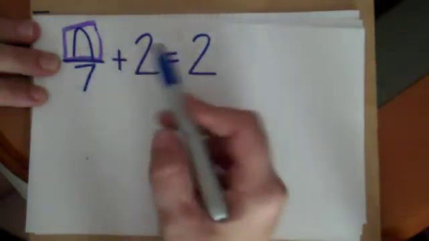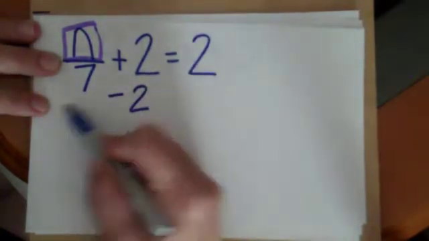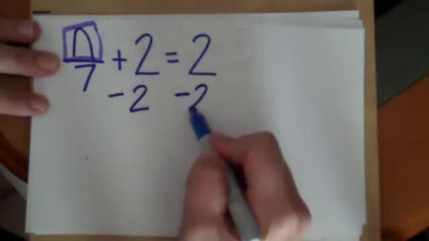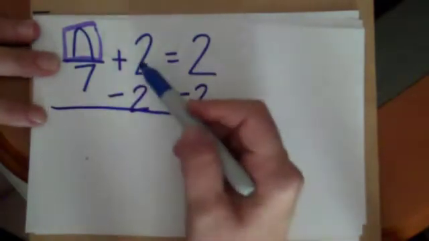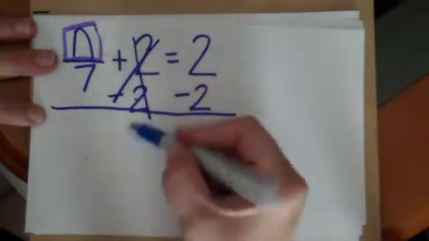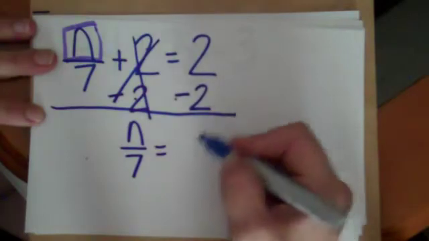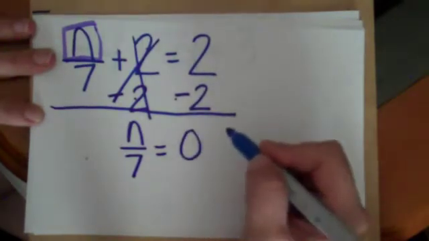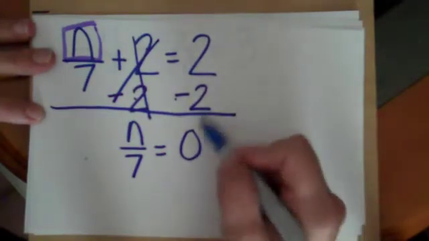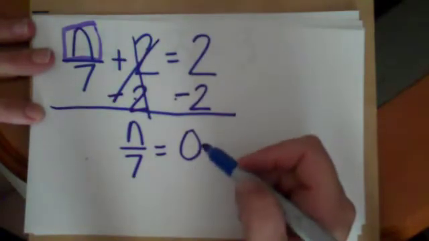What is 2 doing to n? Well, 2 is being added to n, so let's subtract it, because subtract is the inverse operation of add. If we do it to one side, we've got to do it to the other. 2 and minus 2, those cancel. So we have n divided by 7 on this side. And then 2 minus 2 gives me 0. Can that be okay? Yes. We can get 0 there. That's perfectly fine. We just have to make sure we write it down. If we don't write down a 0, we have nothing over there and we've messed up.